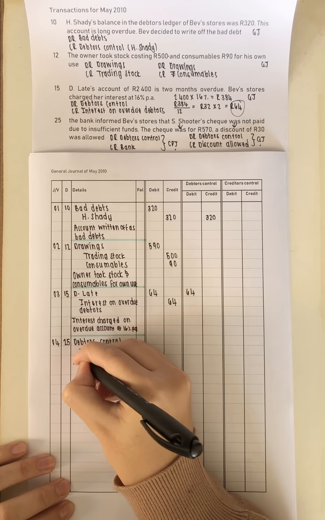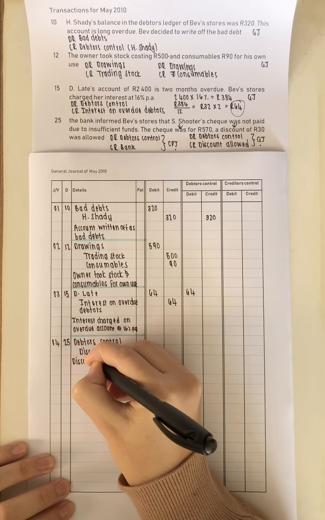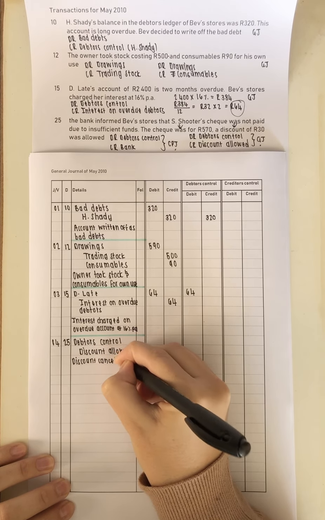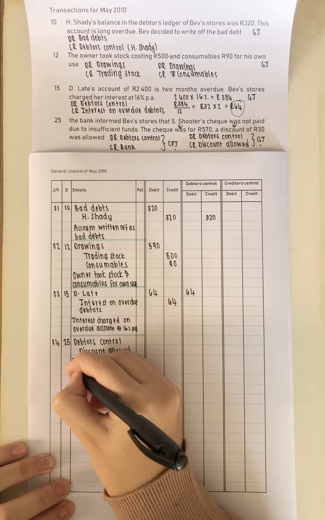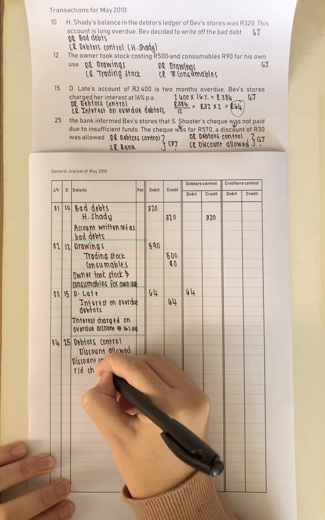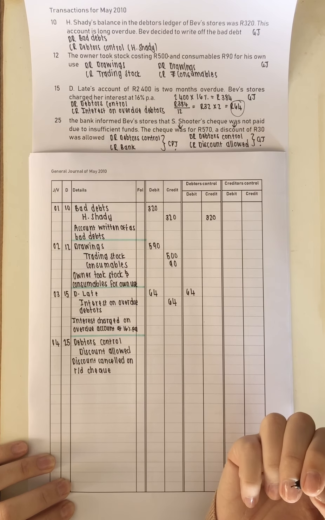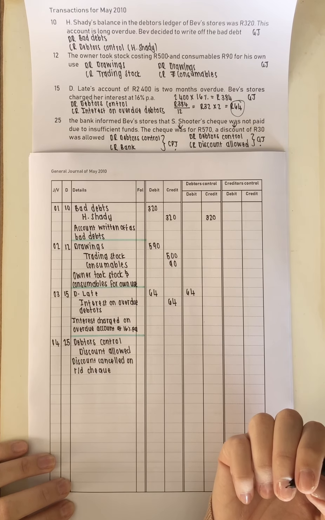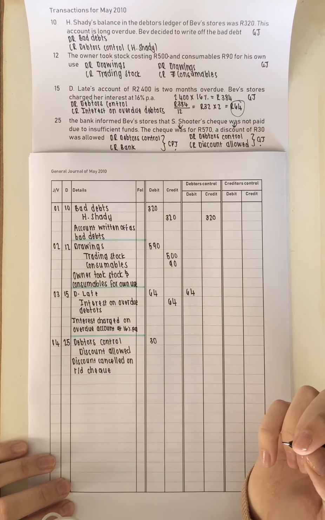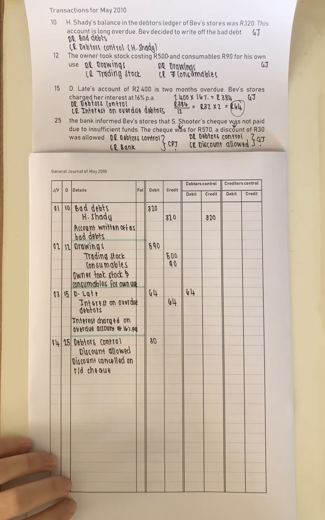So discount cancelled on RD check. Okay, and that amount was for 30 Rand. Oh, I forgot.